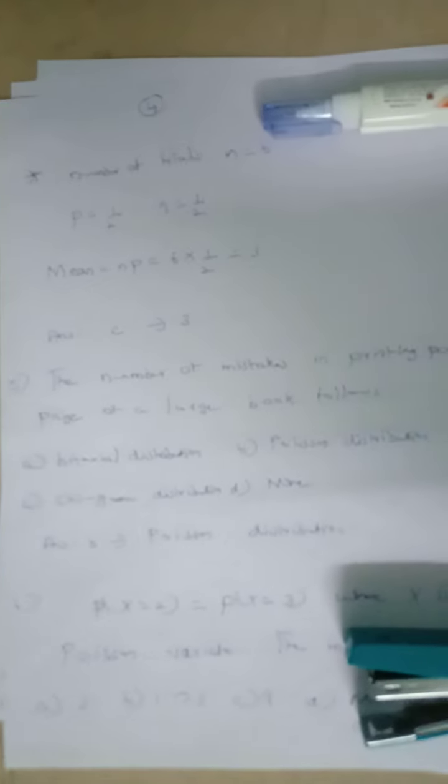So if a coin is tossed, what is the probability of getting a head? Probability of getting a head is equal to 1 by 2. P is equal to 1 by 2 and Q is also 1 by 2. So mean of binomial distribution is equal to NP. N is equal to 6, P is equal to 1 by 2. So mean is equal to 3. Here the correct answer is option C, 3.